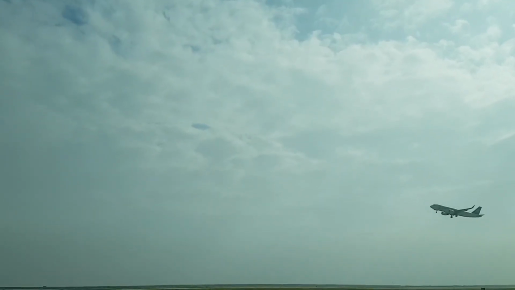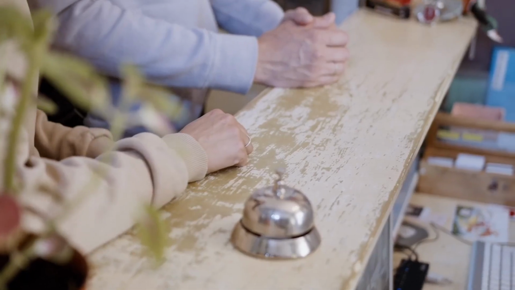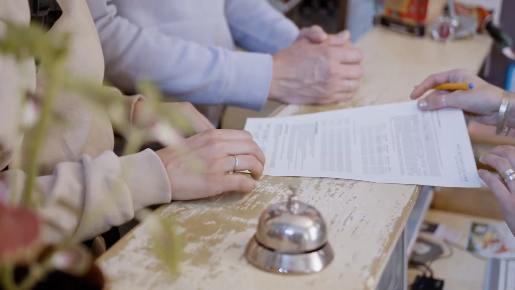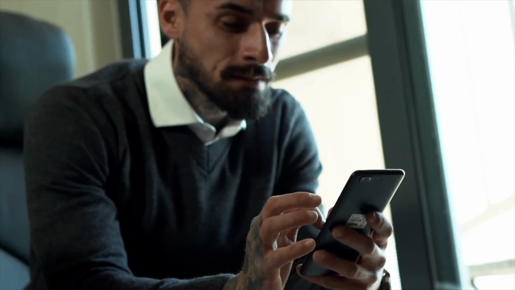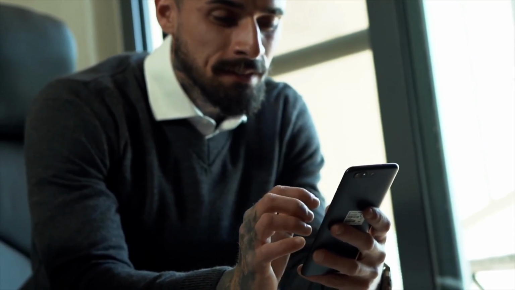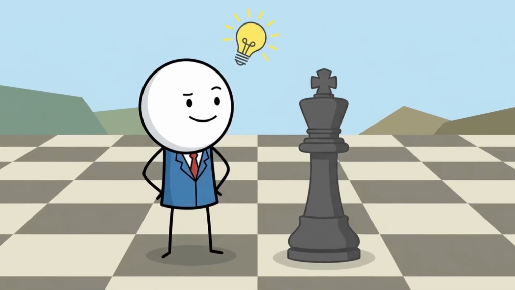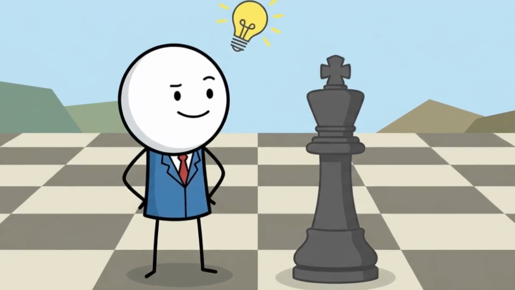Next, check your login method. If you're signing in with Google, Apple, or Facebook, make sure you're using the same account you originally registered with. A different login method can trigger a verification failure because the system treats it as a new or unrecognized device.